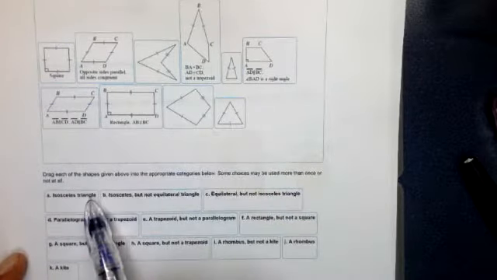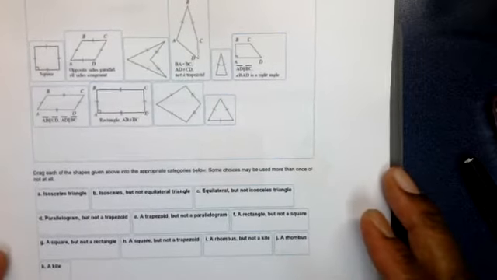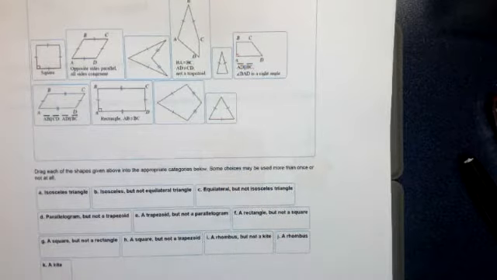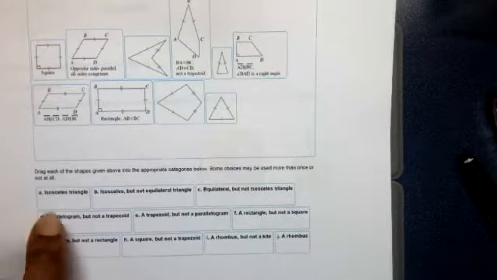In the homework, they're going to ask you to drag these figures that you see here into one of these slots. So you'll be dragging each of the shapes given above into the appropriate categories below. Now, you're told that some choices may be used more than once or not at all. In this case, let's start with the isosceles triangle, which is part A.